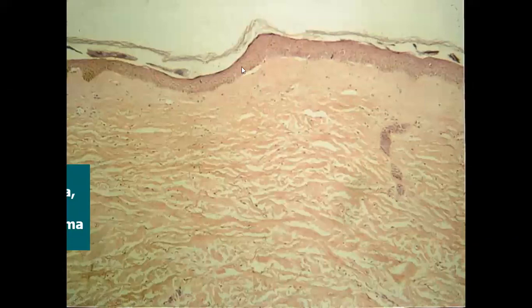So here you can see that the epidermis is relatively thinned out and there are no rete ridges. So flattening of rete ridges is a feature of epidermal atrophy, which is actually the atrophy of the stratum spinosum.